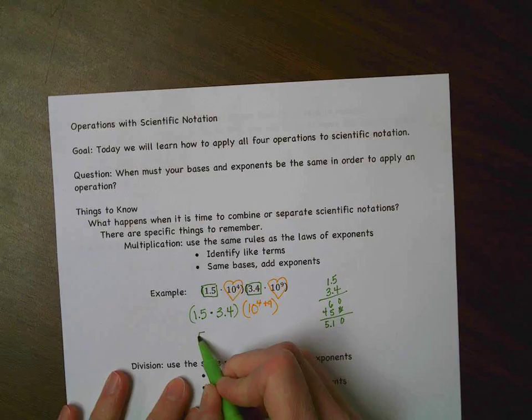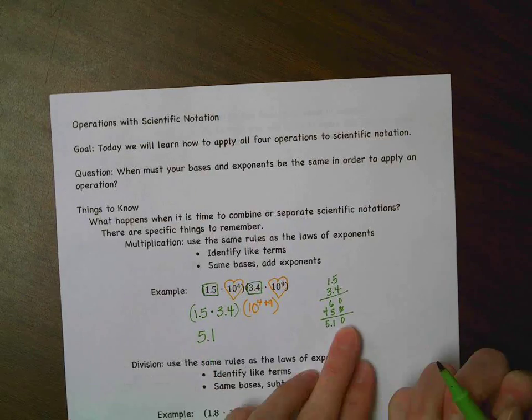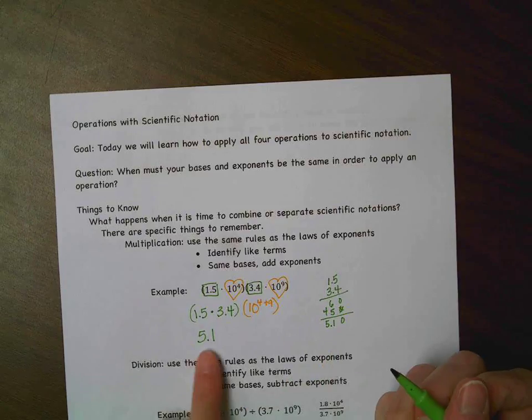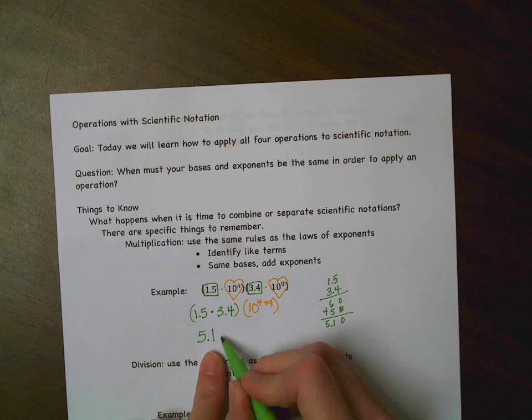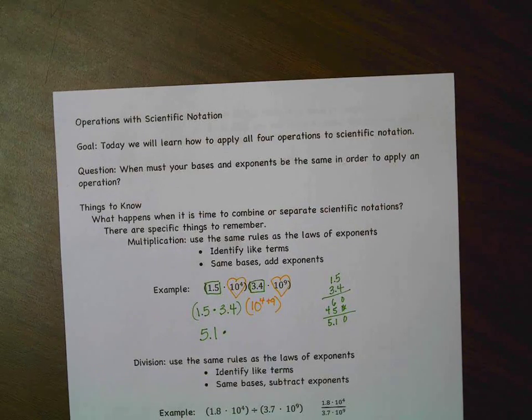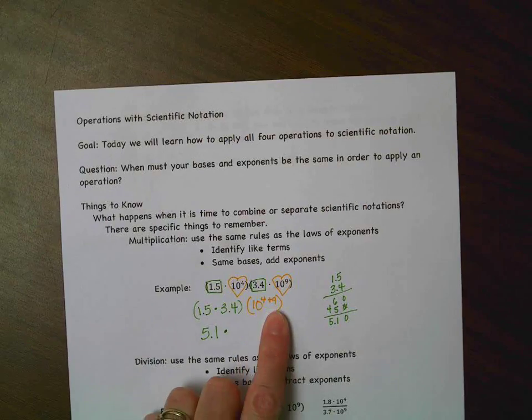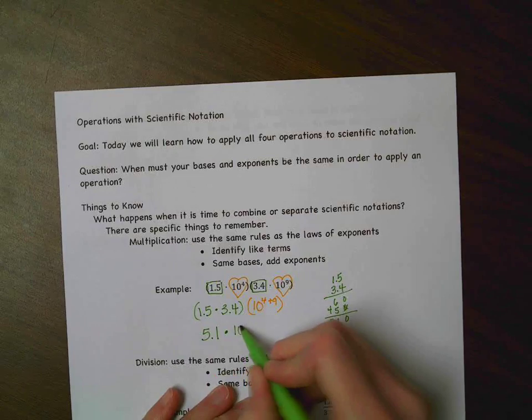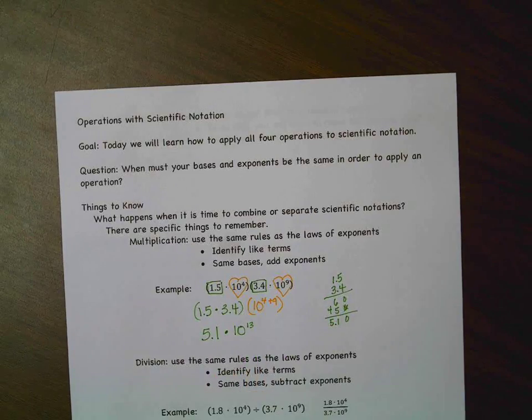Yes. Okay, so now I have 5.1. I don't have to write the 0 because the 0 is just a placeholder, has no actual value. So 5.1 times, and then I take my exponents and I add the exponents because the base is the same. So it would be 10 to the 13th power. And that's my answer.